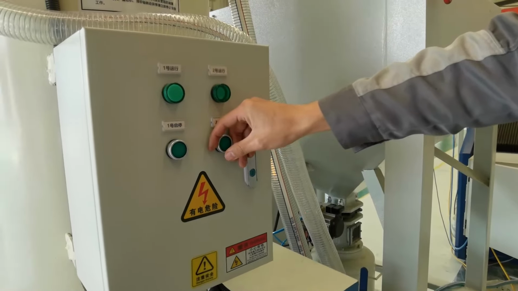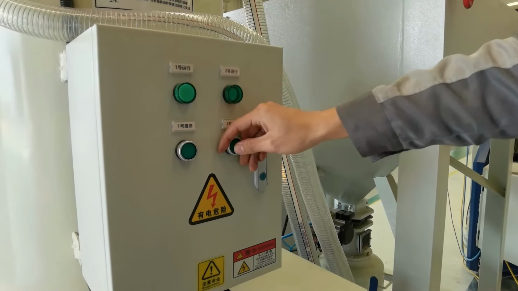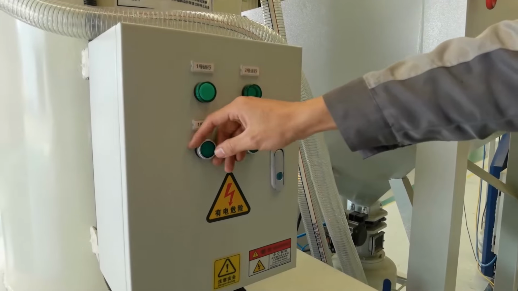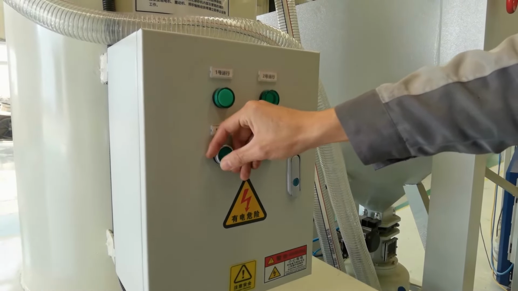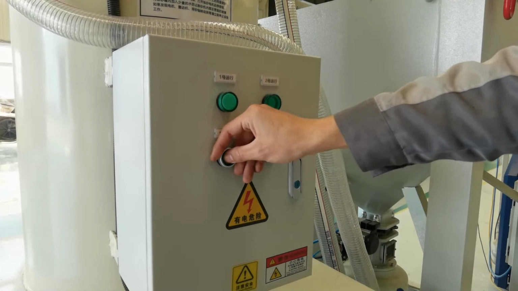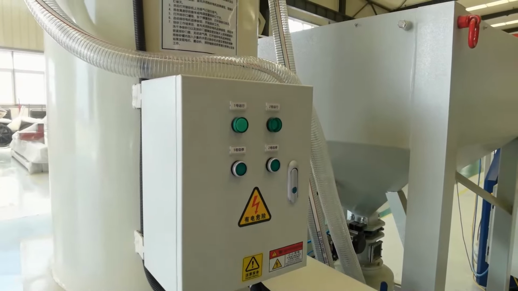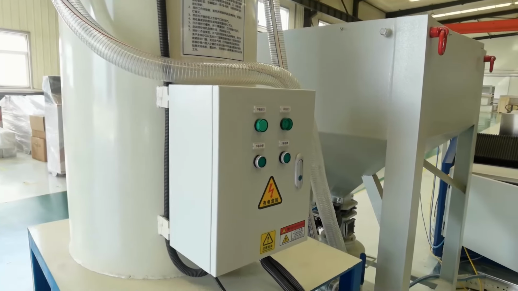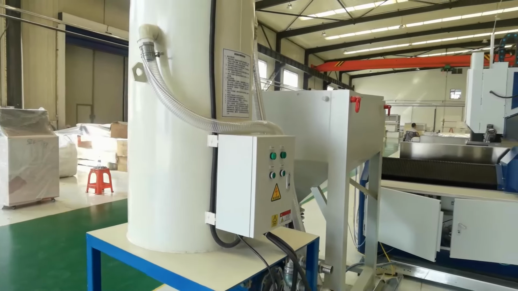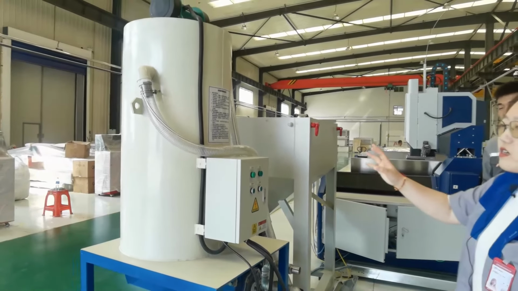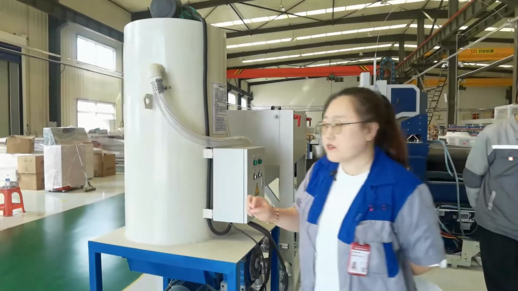It is to let the abrasive come out from the water tank. And then after the abrasive suction is finished working, you need to press button 1, and then the water will come back to the water tank. And now the abrasive removal system working is finished.